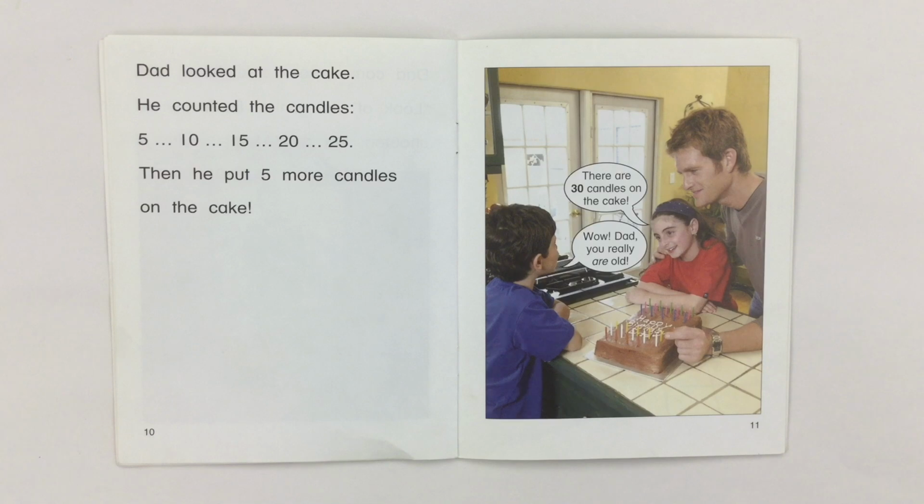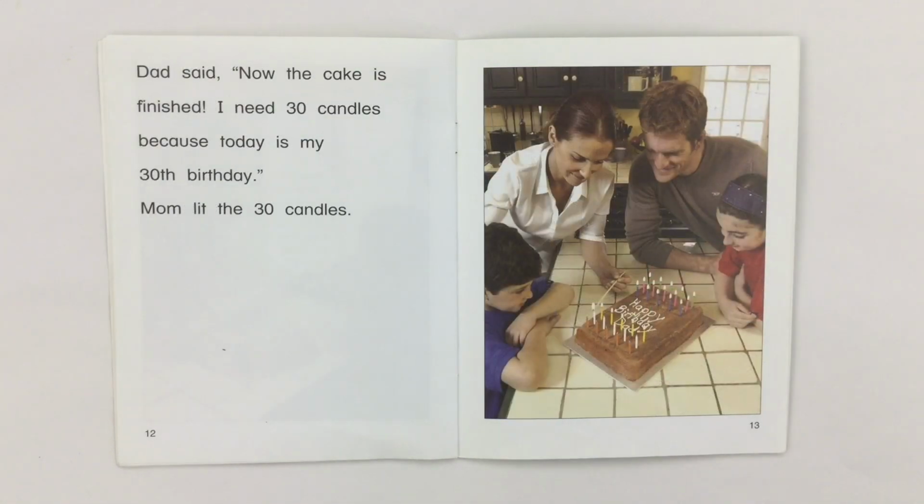Then he put 5 more candles on the cake. There are 30 candles on the cake. Wow, Dad, you really are old. Dad said, now the cake is finished. I need 30 candles because today is my 30th birthday. Mom lit the 30 candles.